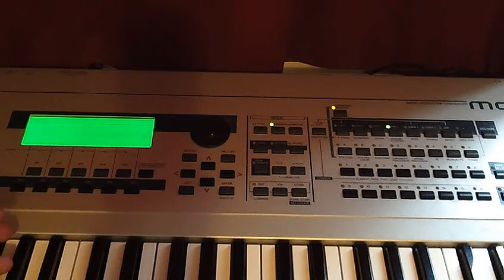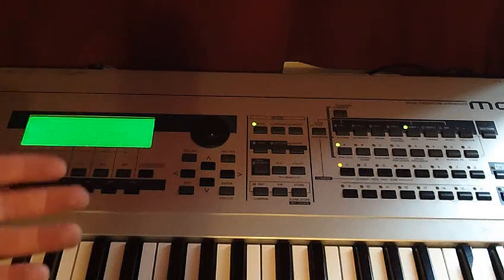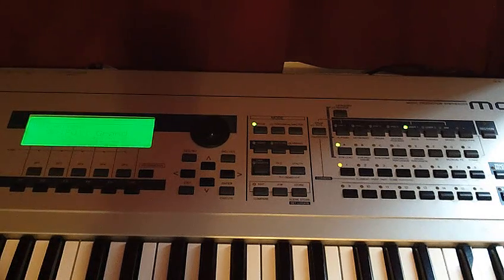Now as far as the more technical stuff is concerned, like assigning arpeggiators and stuff like that, I'm not really sure how to do it. If you want to know before I can find out myself, then I would suggest going on motivator.com and asking on there.